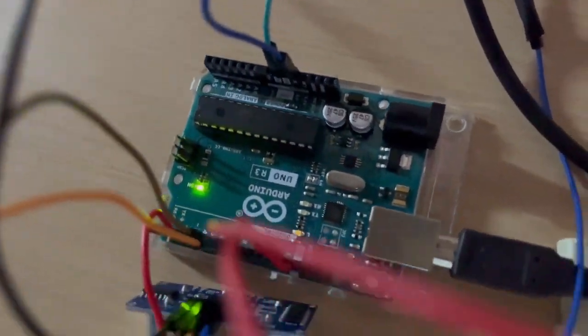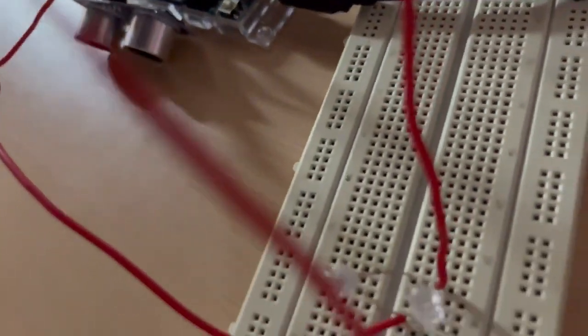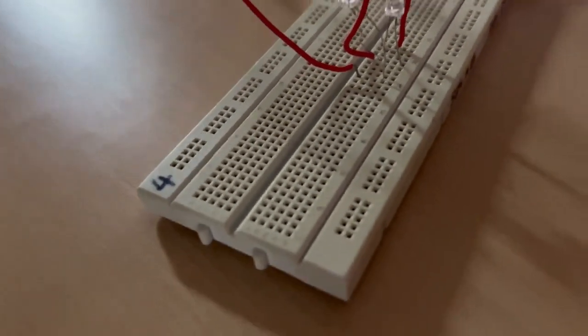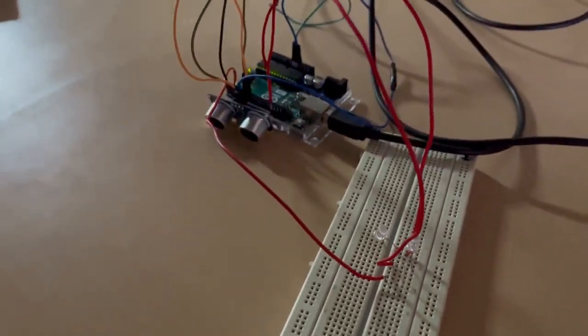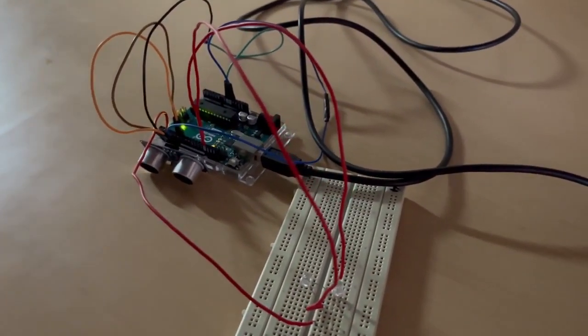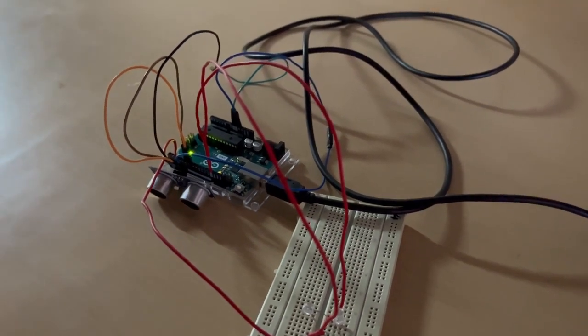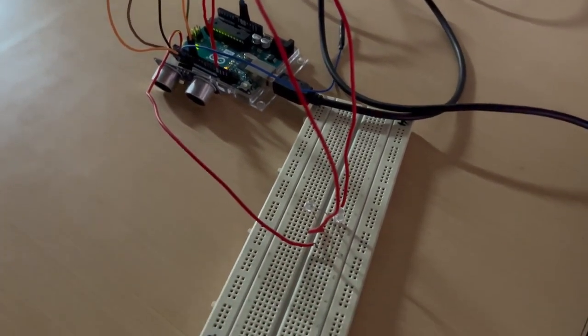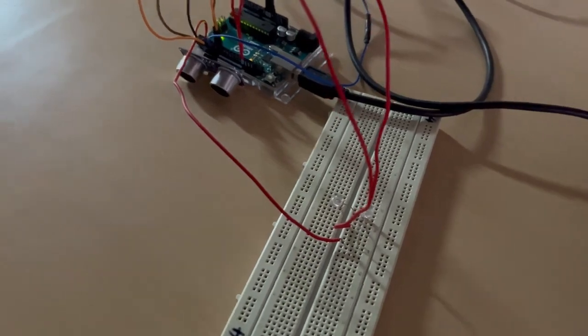It will provide the warning. And if it keeps on coming closer, like the distance goes less than 10 centimeters, it will detect that a collision is unavoidable. And this can be scaled up to real world distances. Now this is just a small prototype, that's why it is centimeters. So that's it.